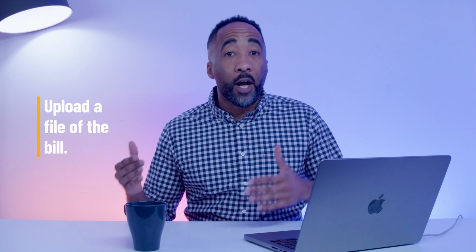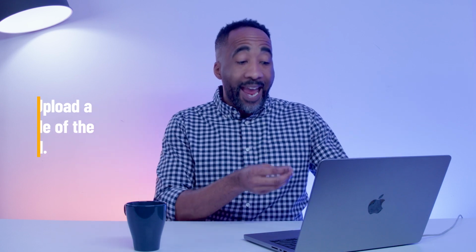Be sure to enter the exact amount for the bill, and you do also have the option of uploading a file of the bill you're paying to ensure there's no confusion between you and the vendor. Lastly, you do have the option of making this a recurring bill.